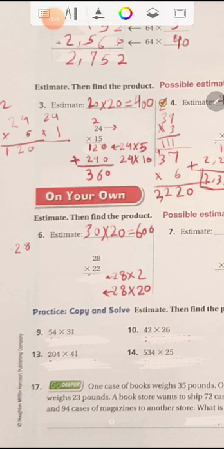28 multiplied by 2. 2 multiplied by 8 equals 16. So 6 here and 1 above the tens. 2 multiplied by 2 equals 4, plus 1 equals 5. So this is the first answer, 56. Let's find the second answer.